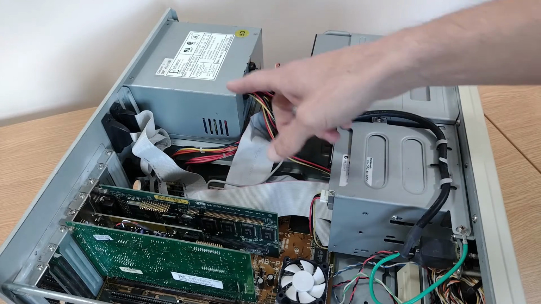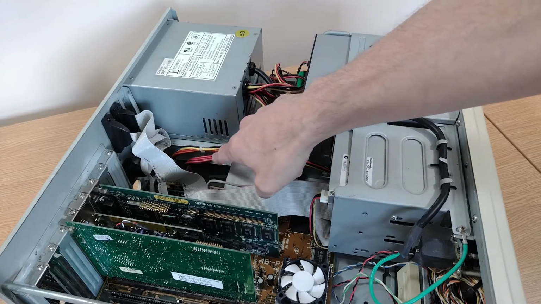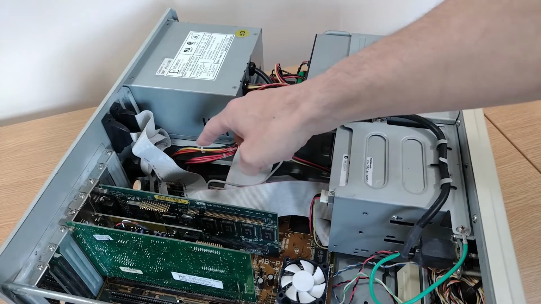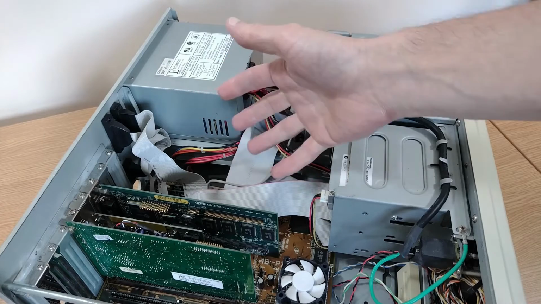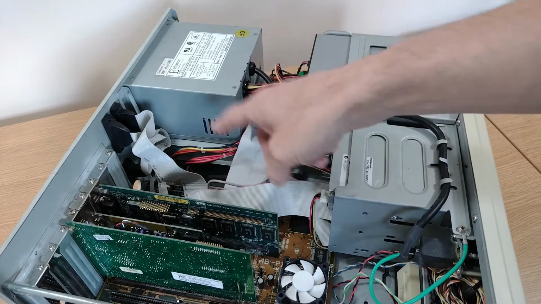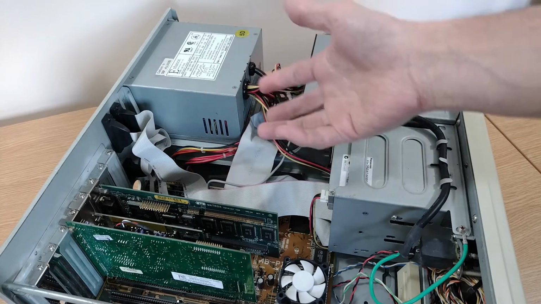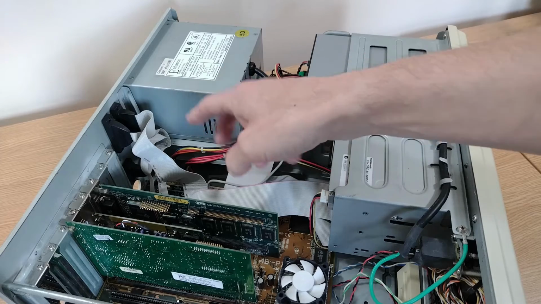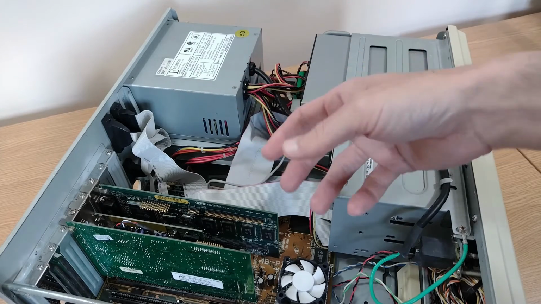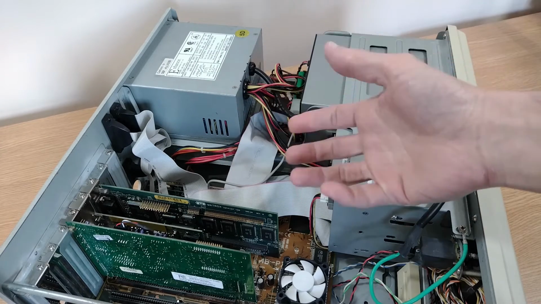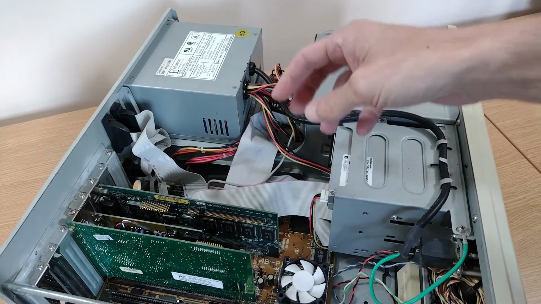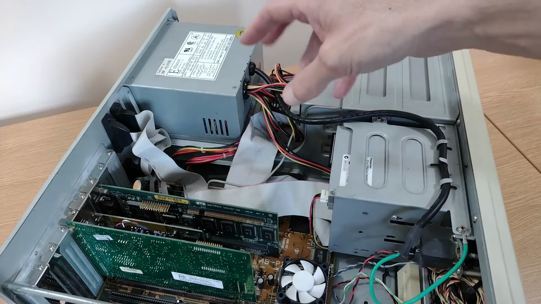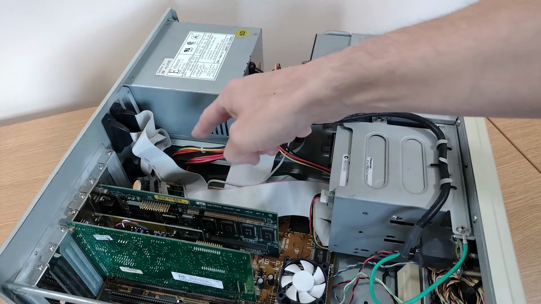One other minor thing with the power supply: the AT plug, that's the main power connector into the motherboard, is different on an AT system compared to an ATX system. We'll have a look at that in a bit more detail in a minute, but the long and short of it is you're going to need some sort of adapter to let you plug an ATX power supply main motherboard plug into an AT motherboard.